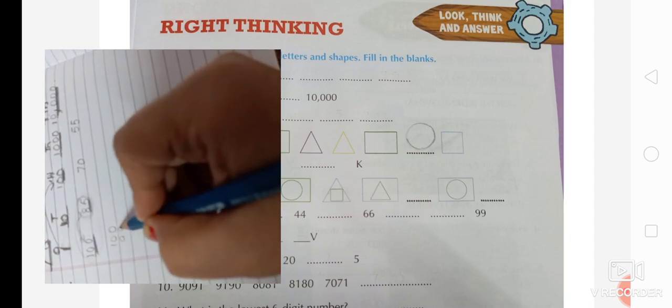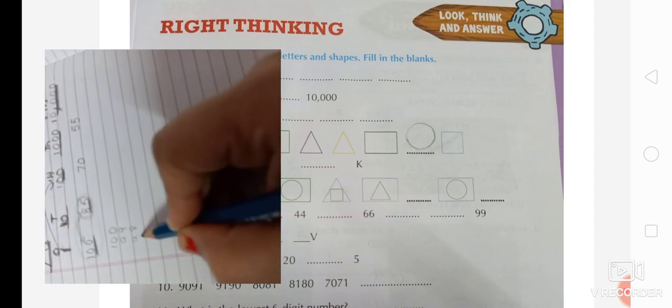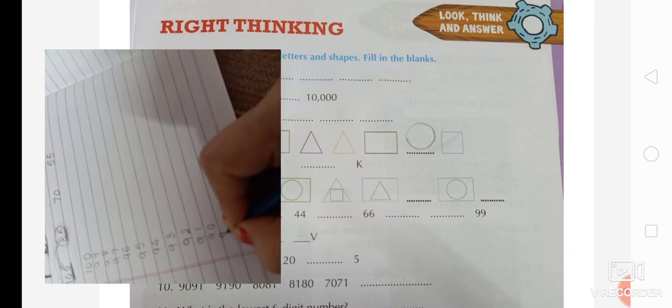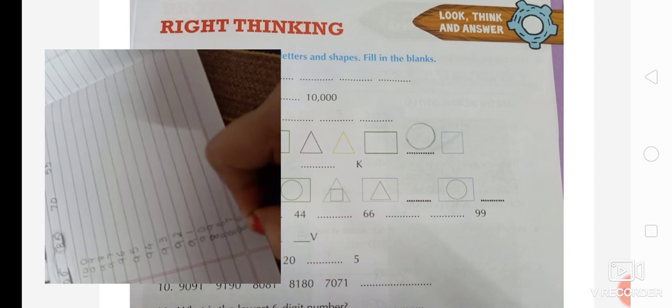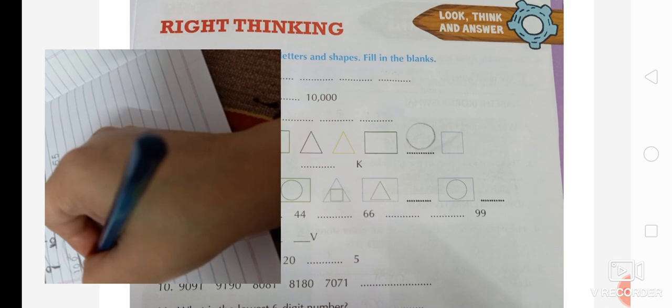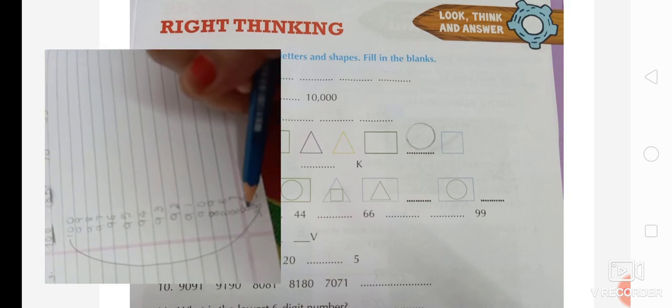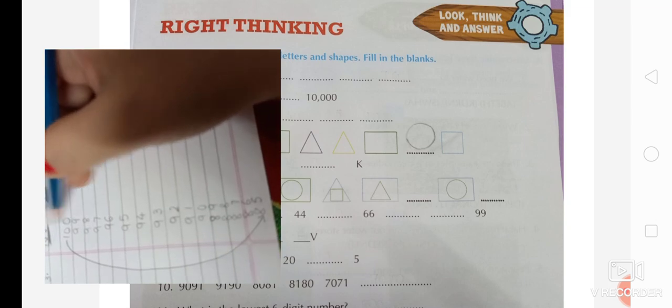Now 100, then before 100 comes 99, 98, 97, 96, 95, 94, 93, 92, 91, 90, 89, 88, 87, 86 and 85. We have to count how many numbers there are from 100 to 85.